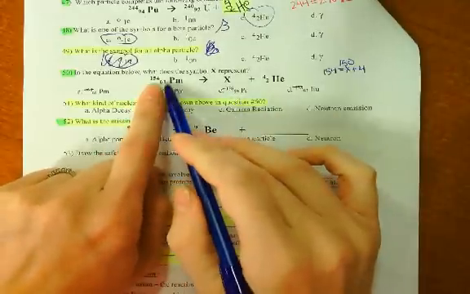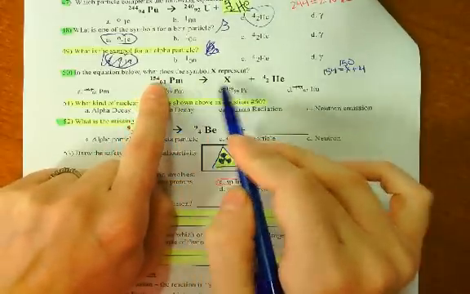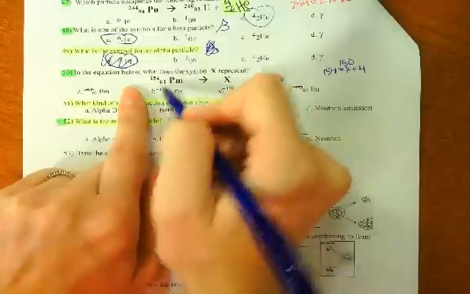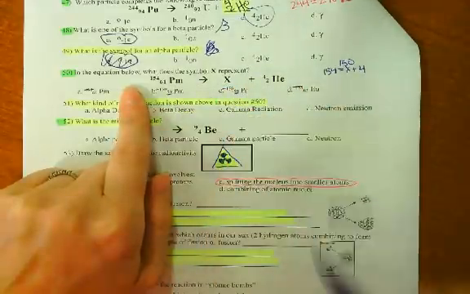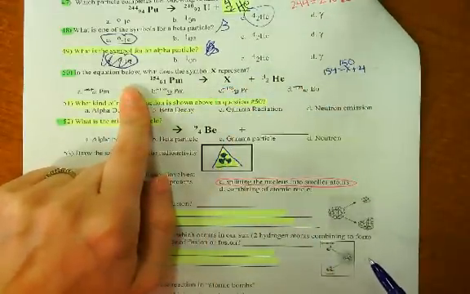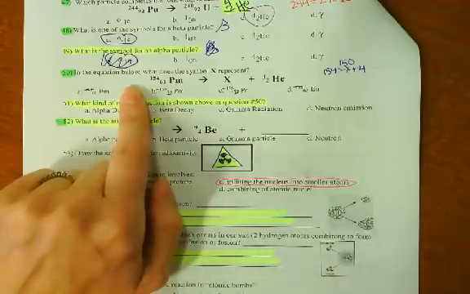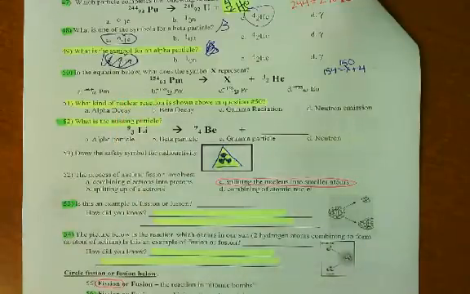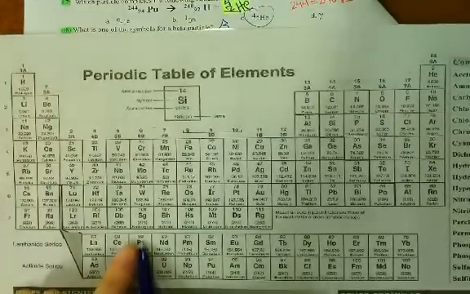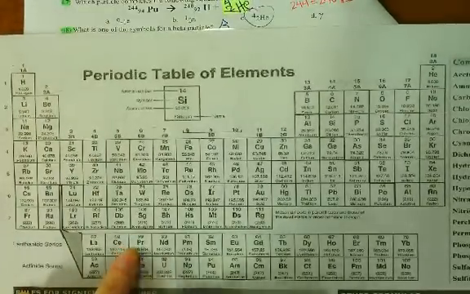The bottom, 61 equals something plus 2. Well, 59 plus 2 equals 61. So both of those numbers are right. 150, 59, B and C both look right. Now we need to look at our periodic table and figure out what element is 59. Number 59 is Pr.